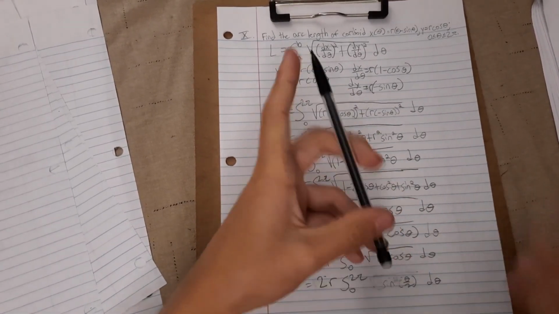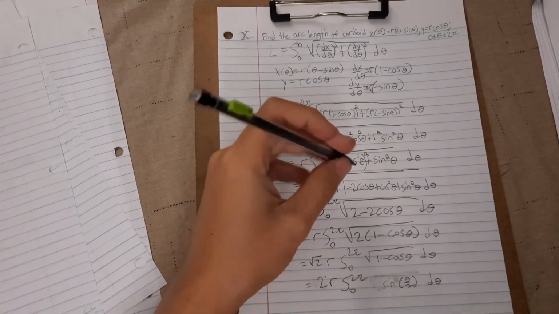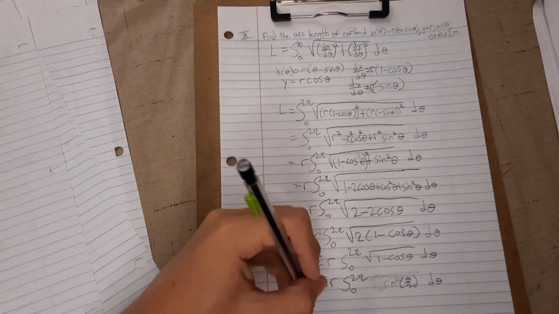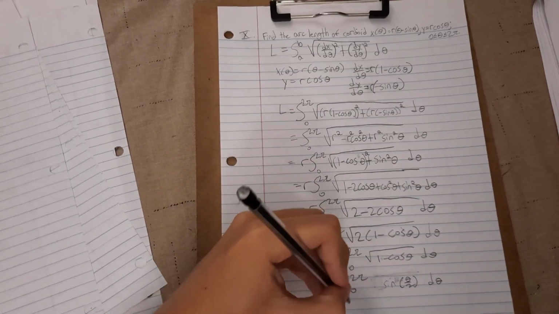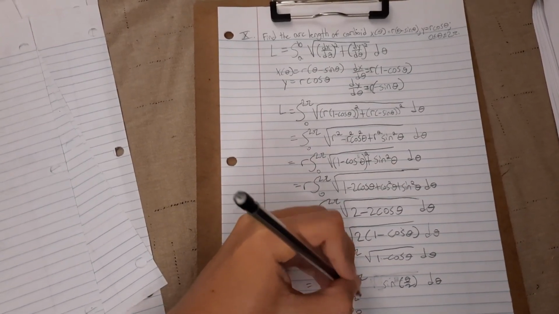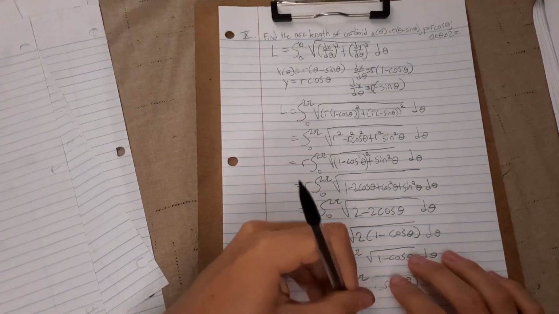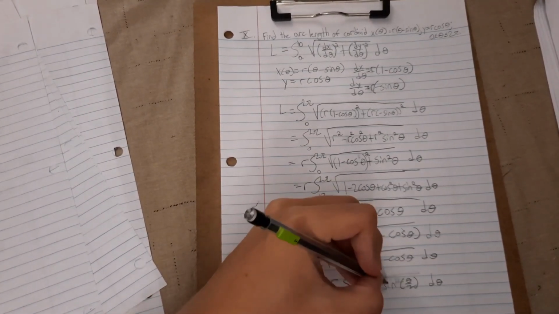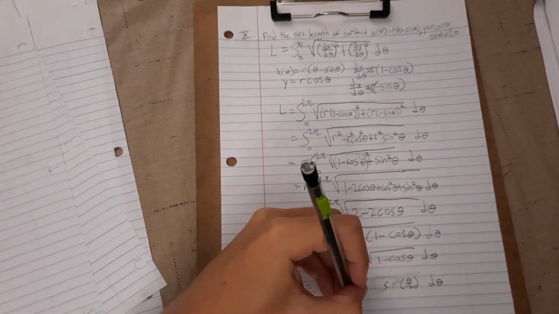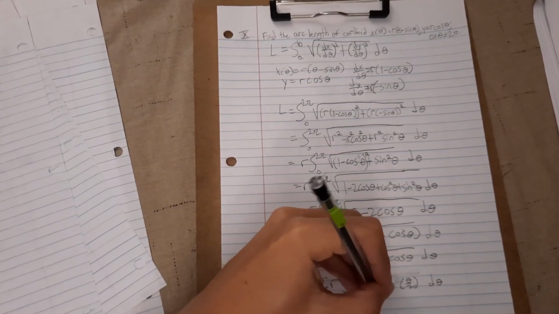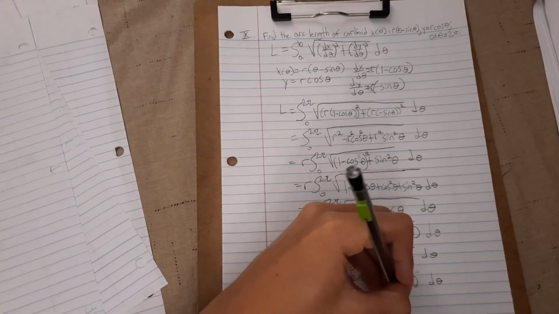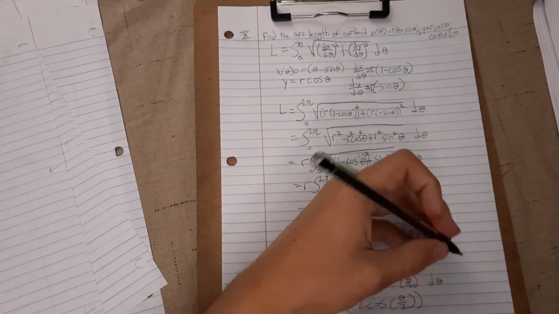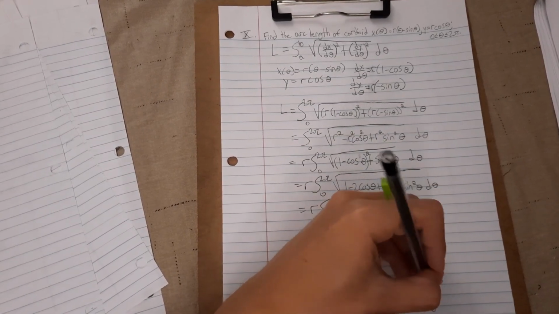So now you're left with sine theta over 2, which then, because you're taking the integral, turns into negative 2 cosine theta over 2, going from limits 0 to 2 pi.